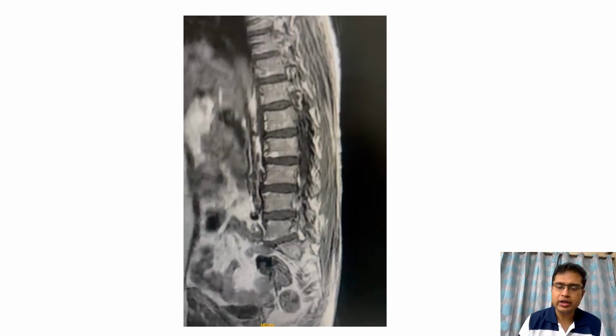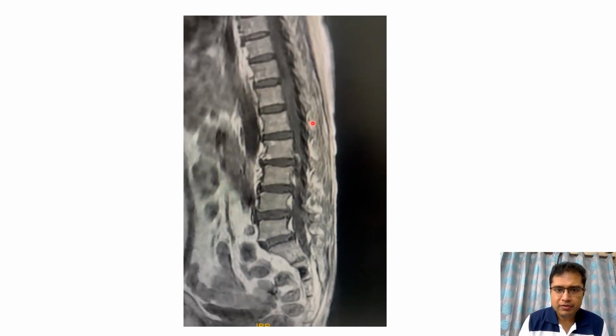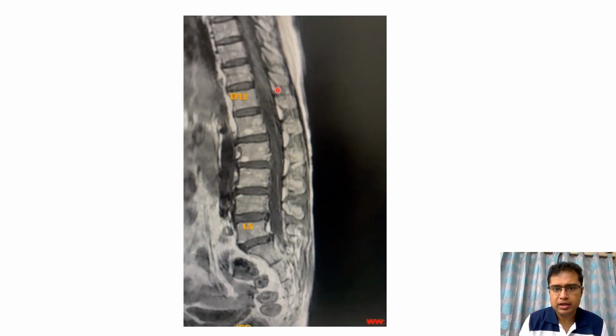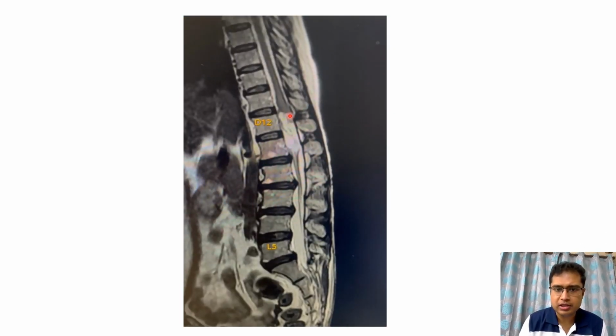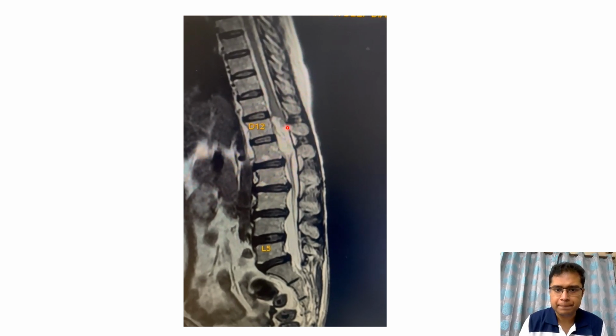So coming to the third case of our day, this patient presented with low backache and we got an MRI done for this patient. So these are the T1 weighted images, sagittal sections, where we can see there's some heterogeneous signal in the T12 L1 level. These are the T2 weighted sagittal sections where we can see a heterogeneous lesion at the T12 L1 level.